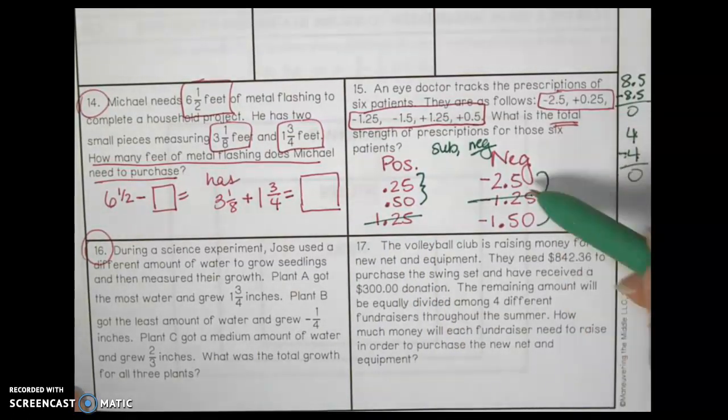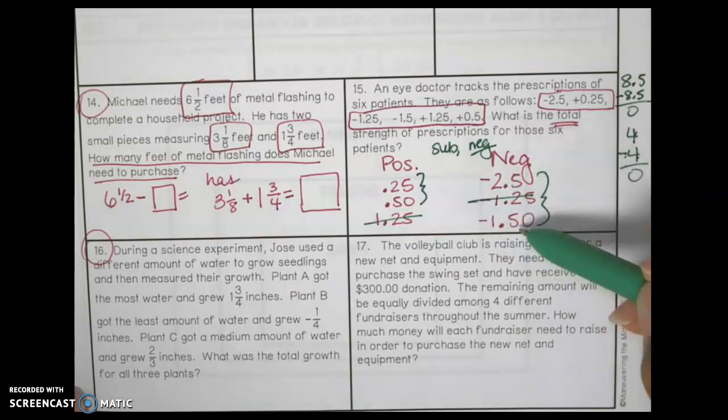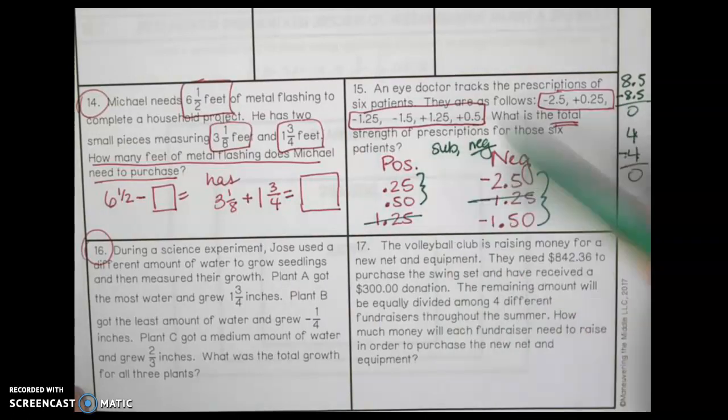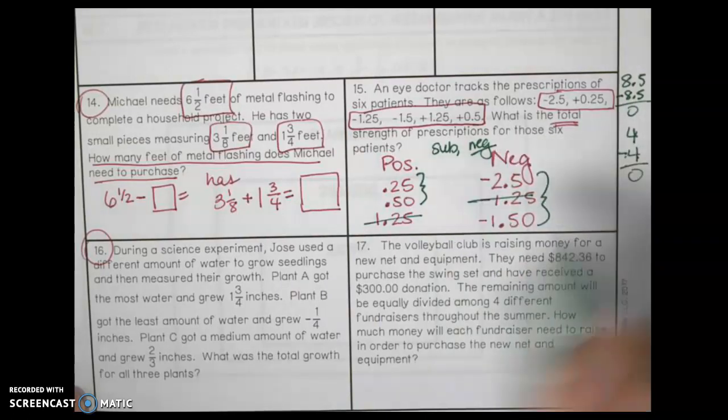So what you're going to do next is you're going to add negative 2.5 to negative 1.5, and then you're going to add 1/4 plus 50 cents, and then you will subtract them and get a negative answer.